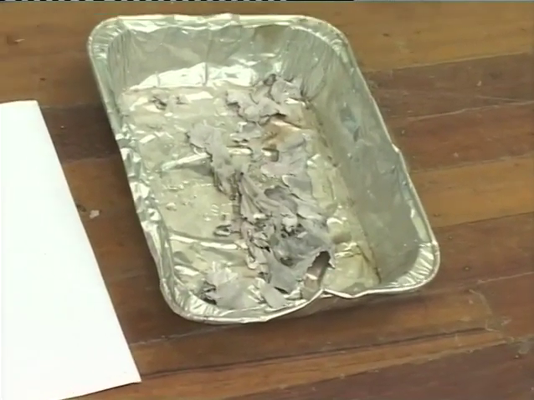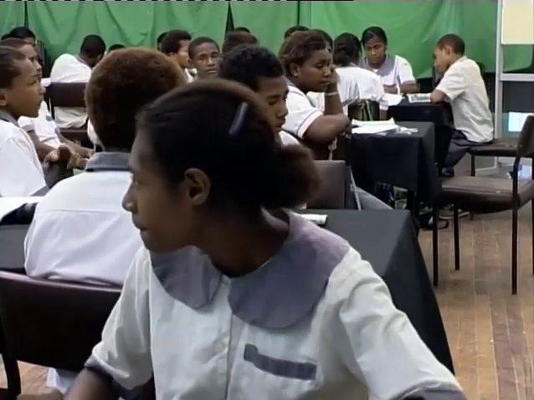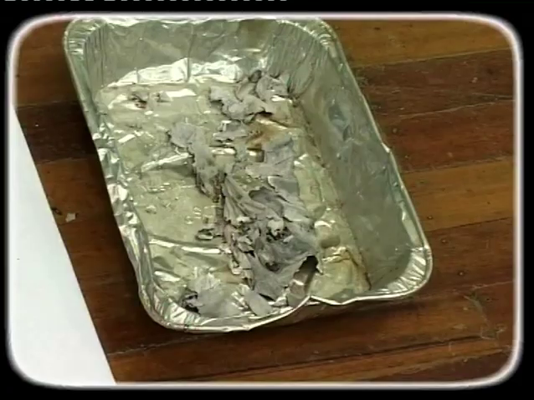Is that a physical change? Yes. Okay, you have to think very carefully. You look at how it looks originally, and now how it looks on the floor, if you can see its ash on the floor.